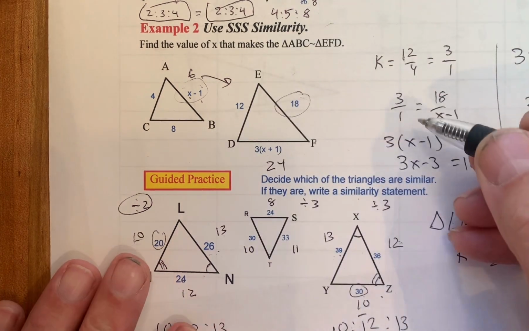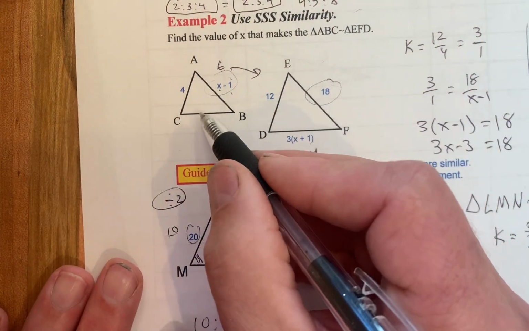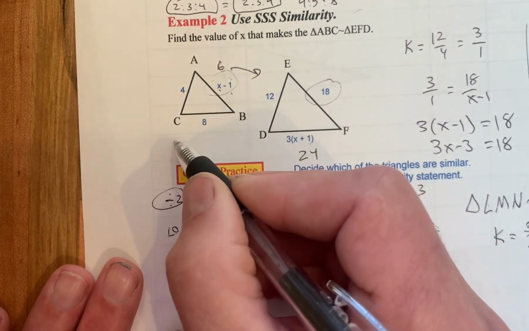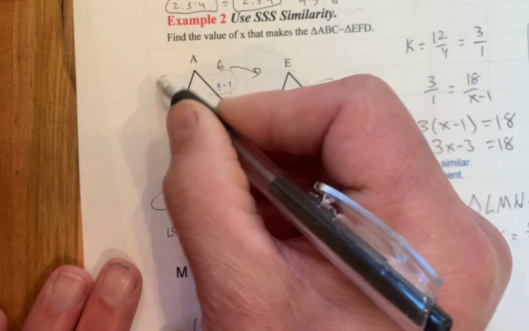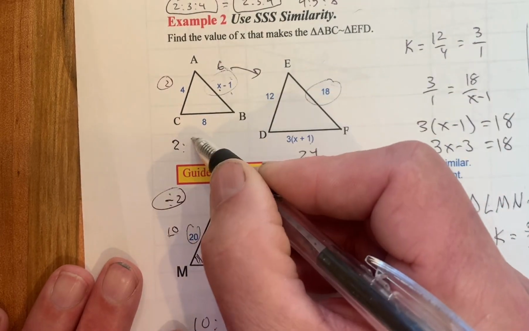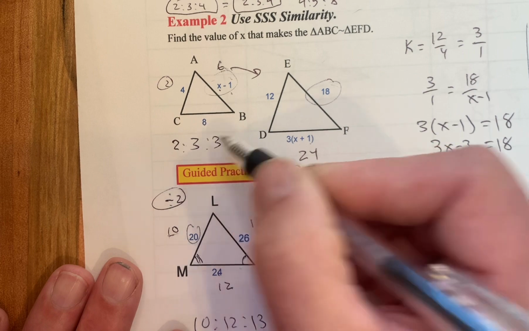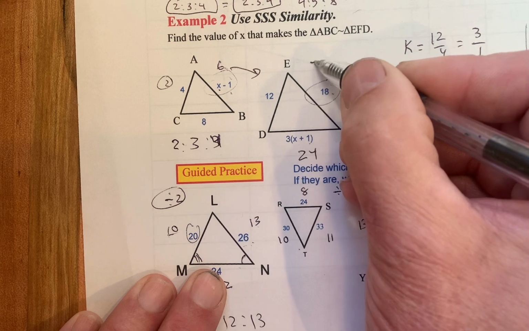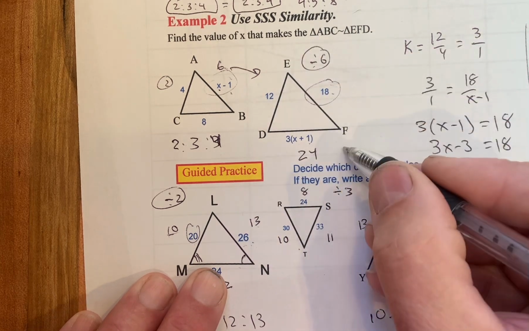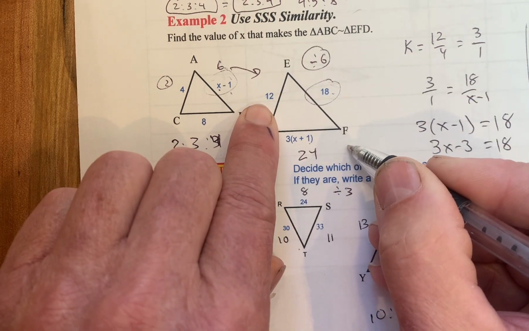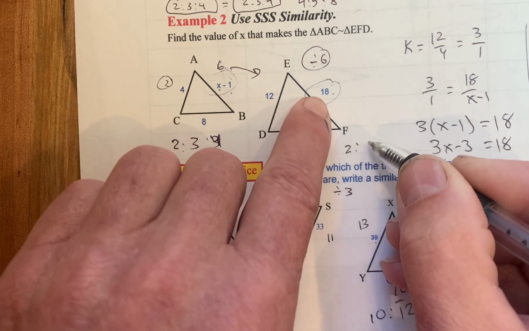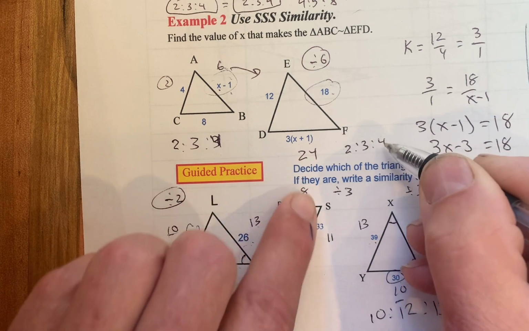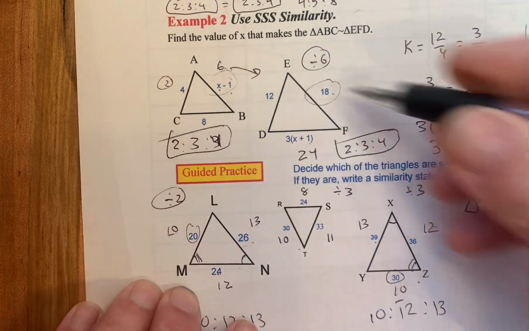Now I'm just going to go ahead and check my extended ratio here. If I divide these by 2, I'm just going to put them down here, 2 for this one, and this one divided by 2 is 3, and this one divided by 2 is 4. 2 to 3 to 4 is my extended ratio. On this one, it looks like I could divide by 6 over here. So I've got my short side divided by 6 is 2. Next one divided by 6 is 3. And this one divided by 6 is 4. So these extended ratios now are the same.